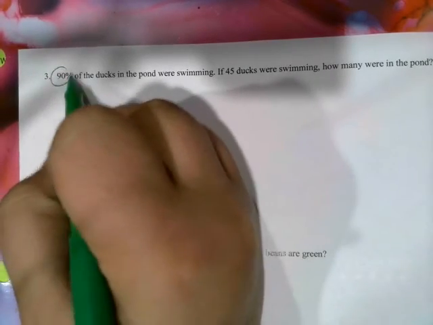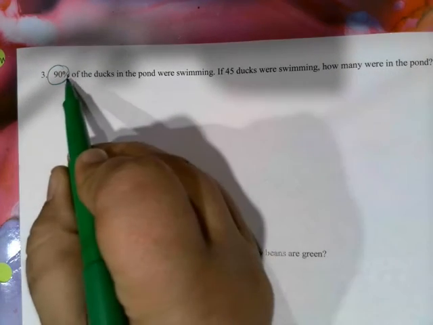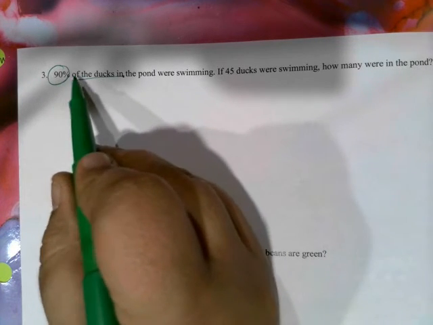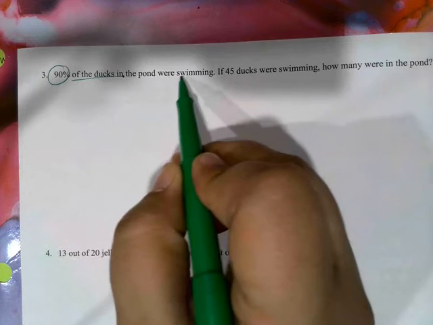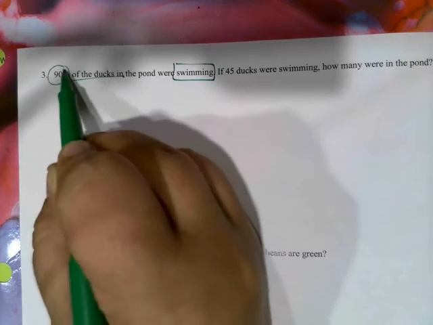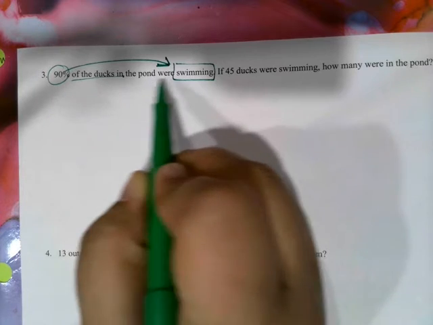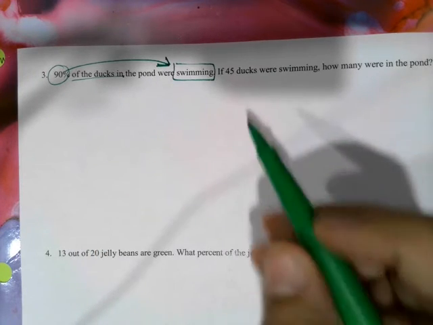All right, so 90% of the ducks, but it's not 90% were ducks. 90% of the ducks that were in the pond, they were swimming. So that keyword that goes with 90% is not ducks, it's swimming ducks.